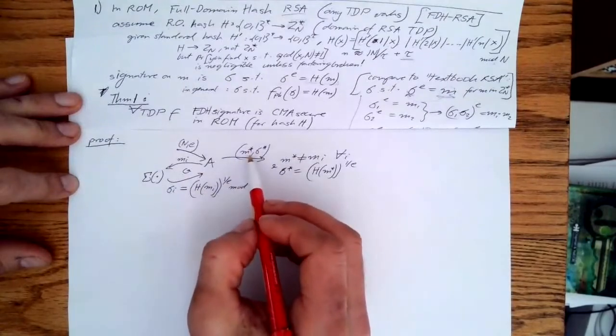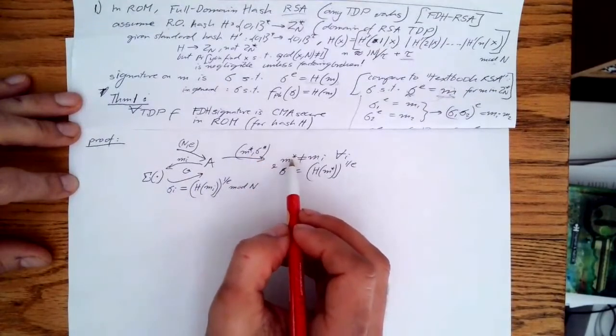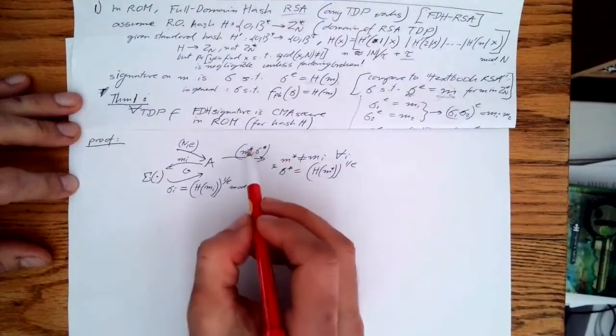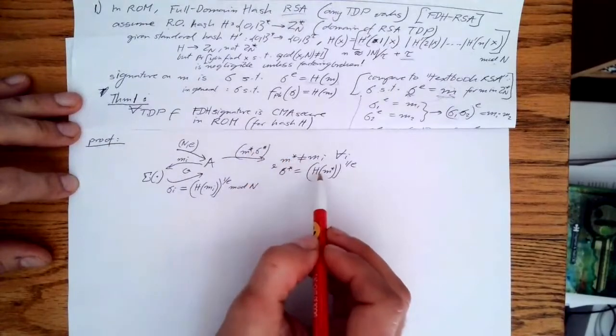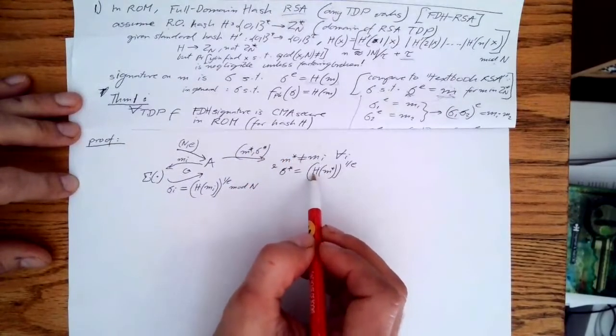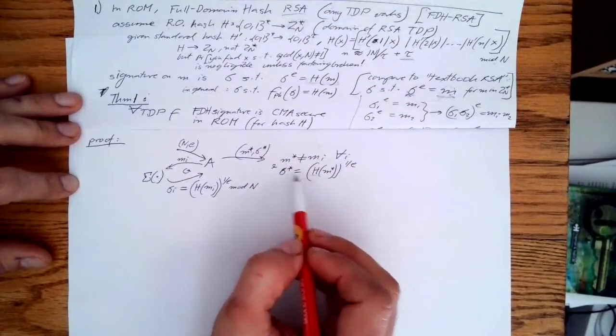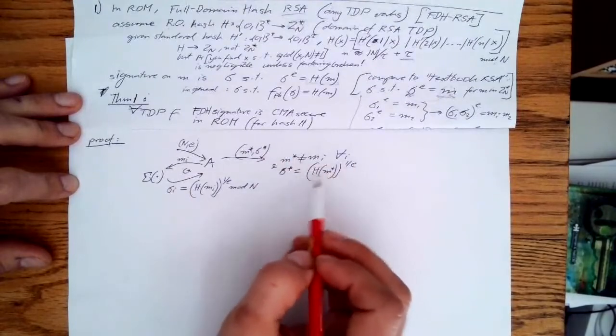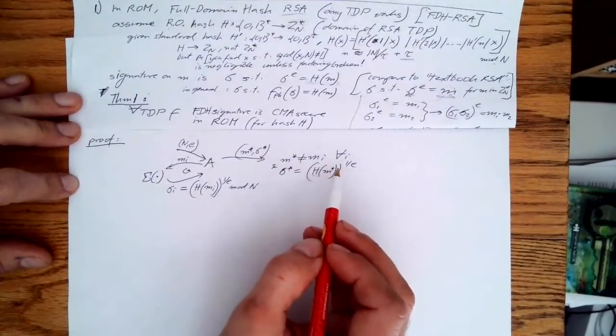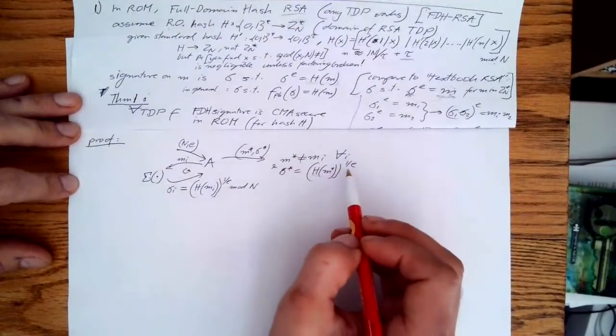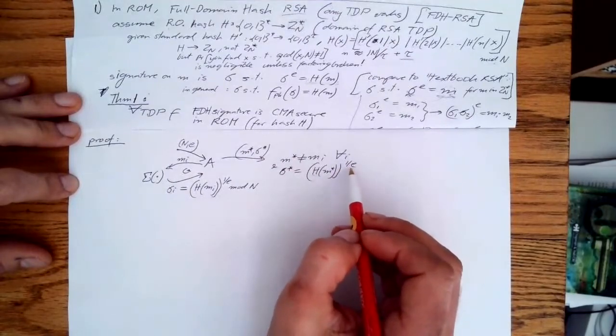And then when he forges, he specifies some other random point, and it is random because a hash function basically samples random elements from the domain. And he's able to compute the e-th root of that point.